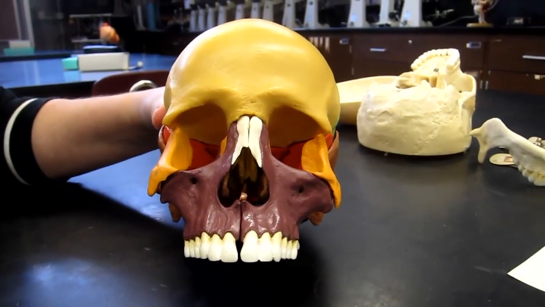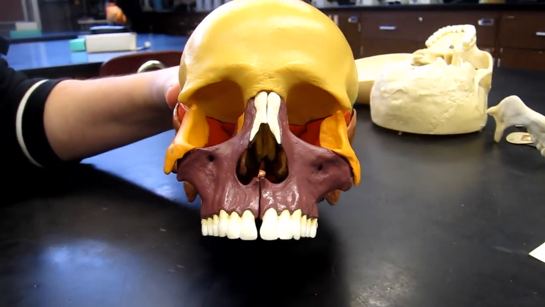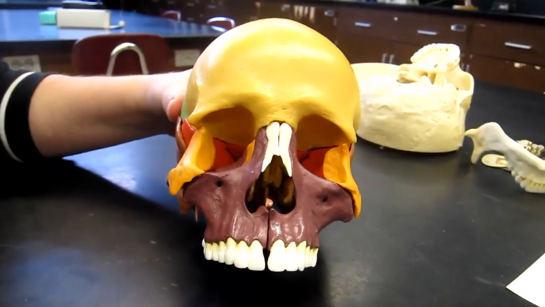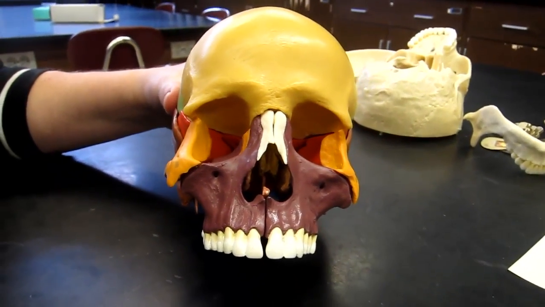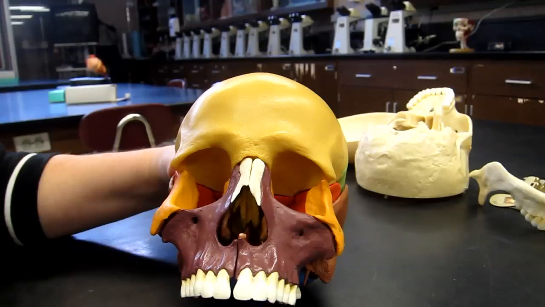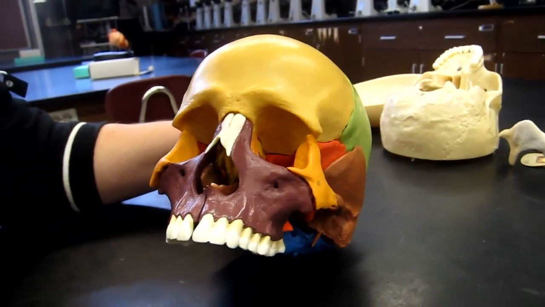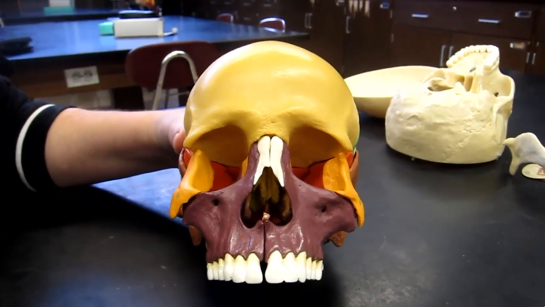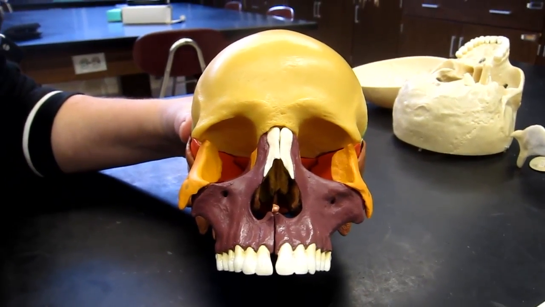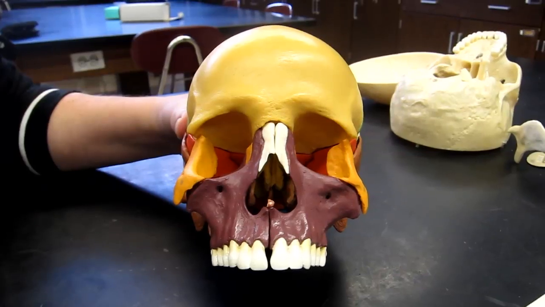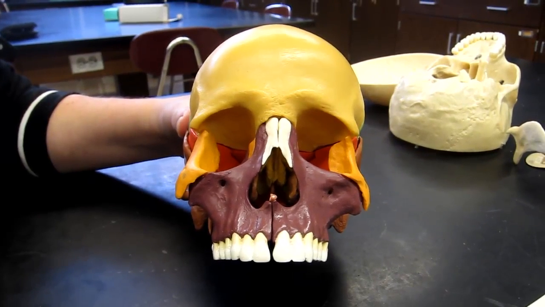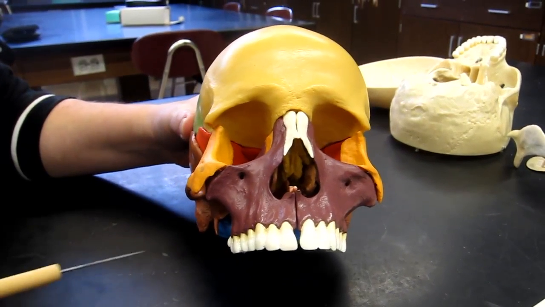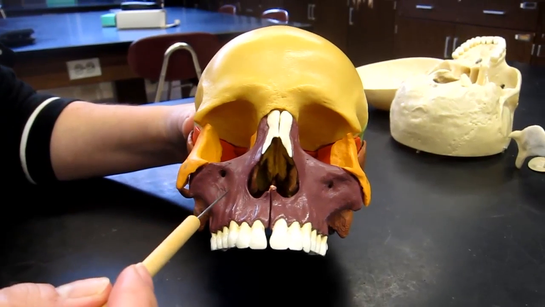Okay, so we've traded in our kind of plain looking friend for a more attractive model here. And you can see that this version of the skull has been color coded so that you can see all the little bones very easily. So we're going to do the rest of the facial bones with this particular specimen. Okay, so we'll start with the maxilla.